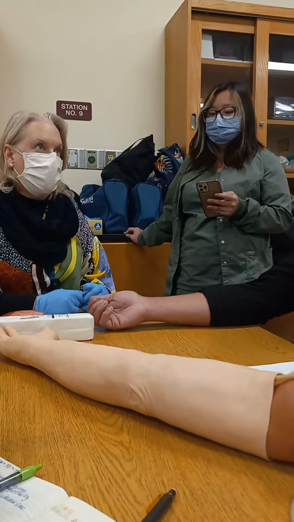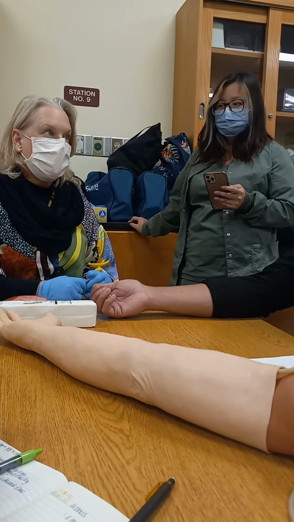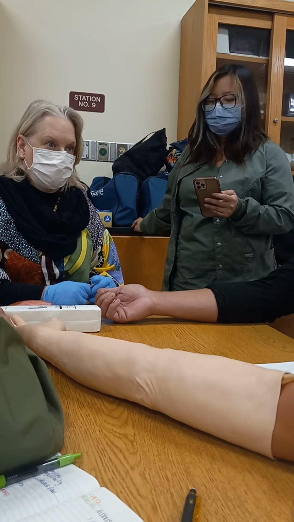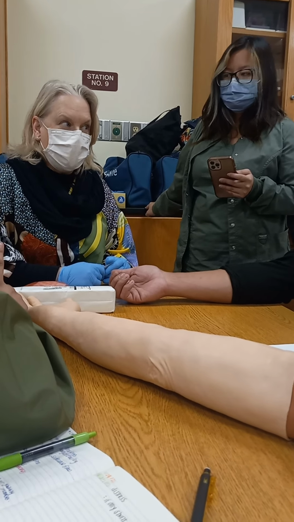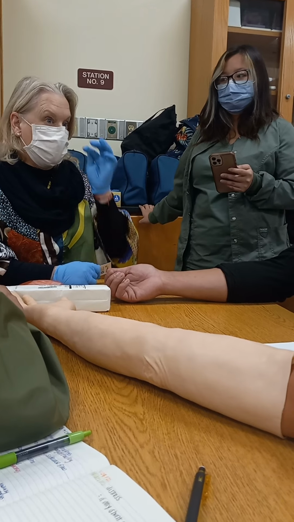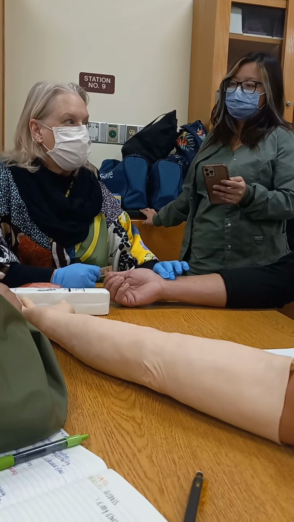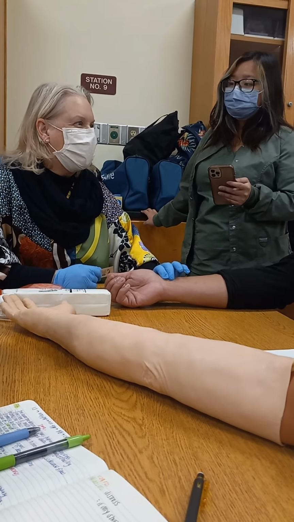Alright, so what if the patient is on a blood thinner, an anticoagulant? Yes, you can draw an ABG on those patients. But then you have to hold the pressure.